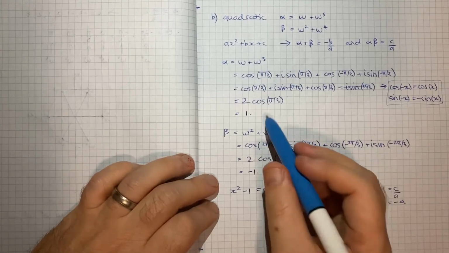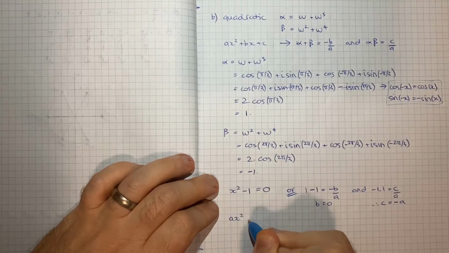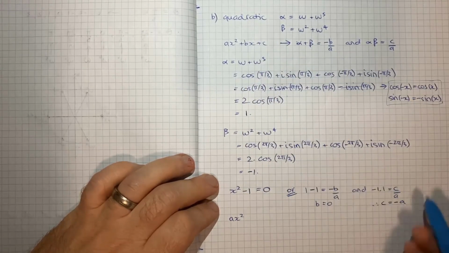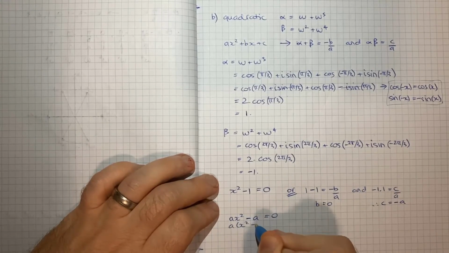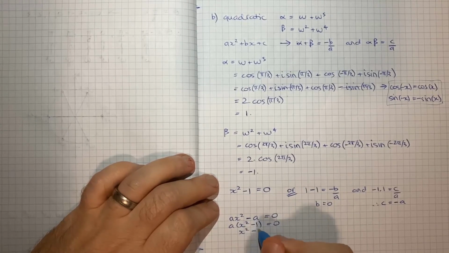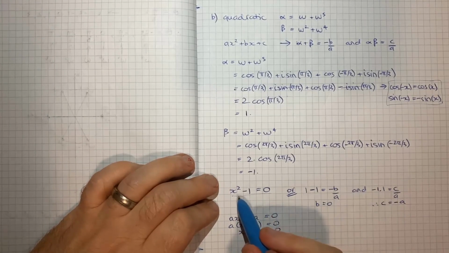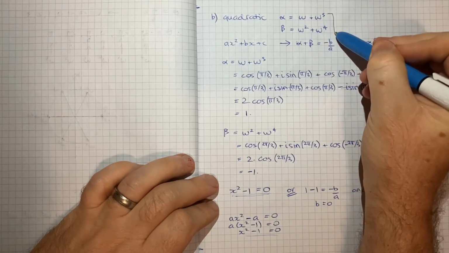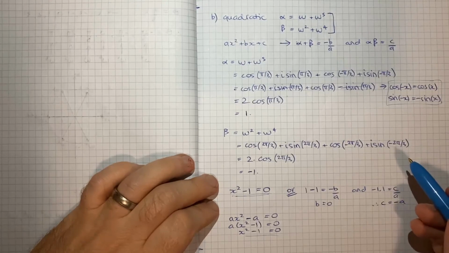So you get ax squared, b is 0 so there'd be no bx, plus c, but c is negative a, so minus a is equal to 0, ax squared minus a equals 0. The a divides out, you end up with x squared minus 1 equals 0. So you still get there even if you take the long way, but that is the quadratic with these two solutions. So there you have it. I think that's how to tackle that question.